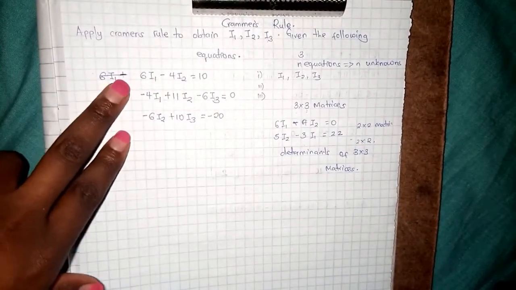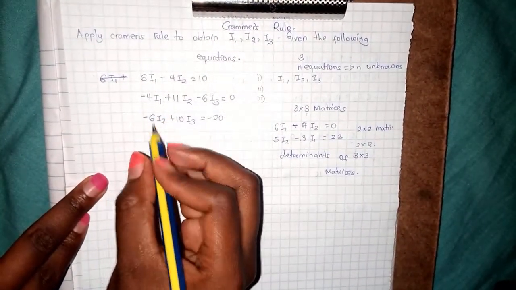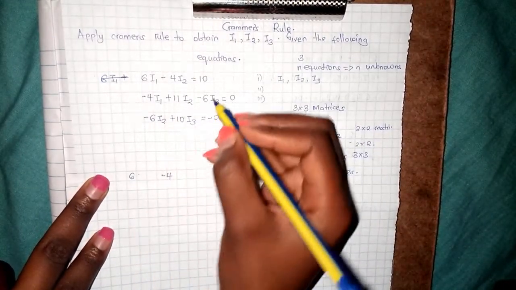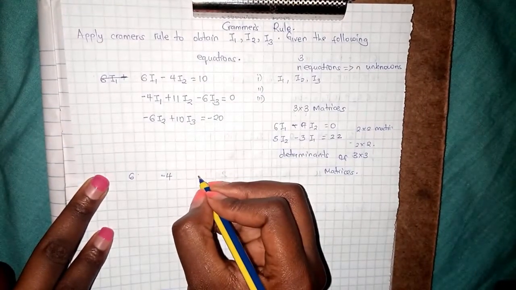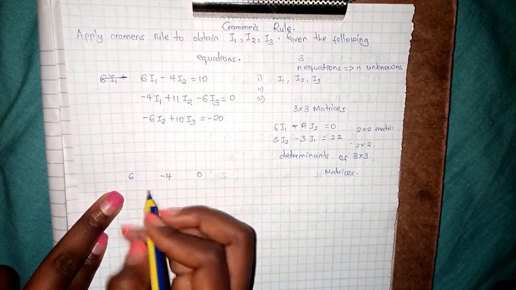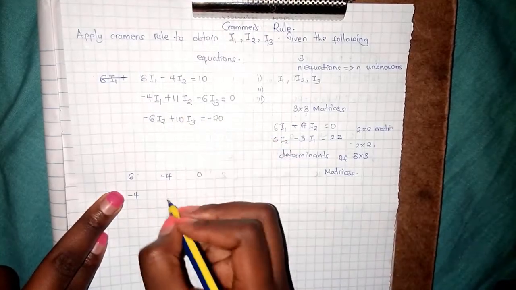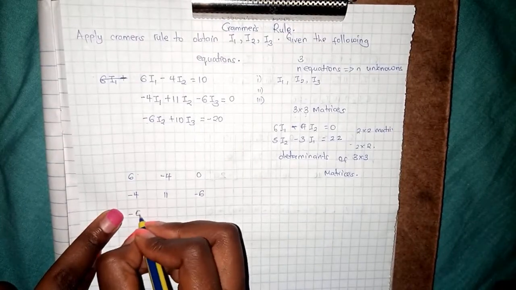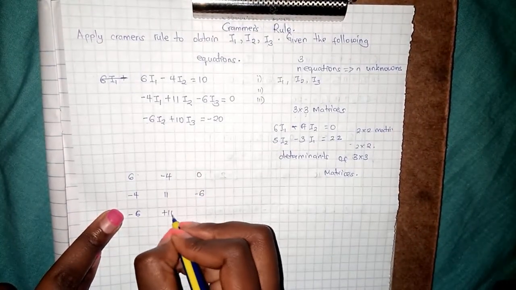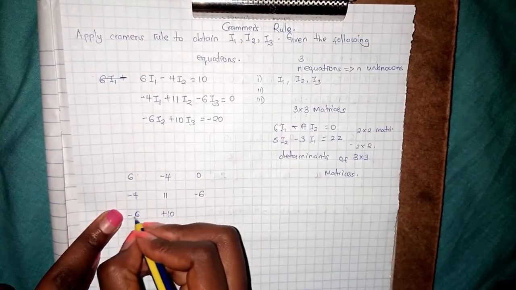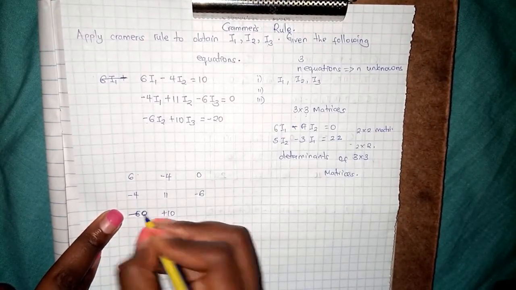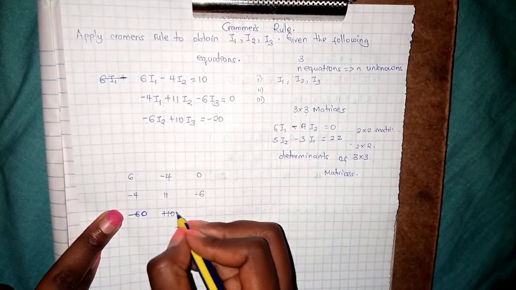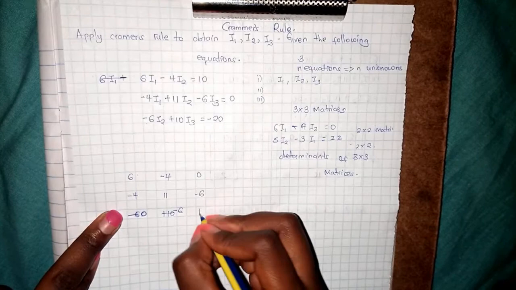First, we have to write this in matrix form. So this will be 6, then -4, and then there's no I3, so this will be 0. Then for I1 it is -4, then 11, -6, and then +10. Oh, sorry, this is 0. There's no I1 here, so this will be 0. Very silly mistakes. Then -6, and lastly 10.